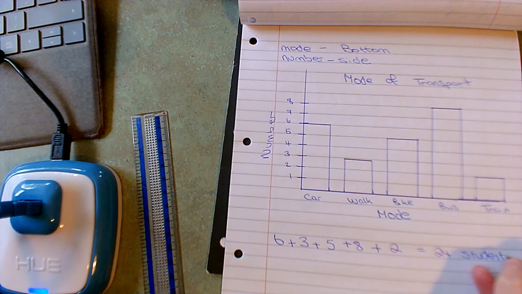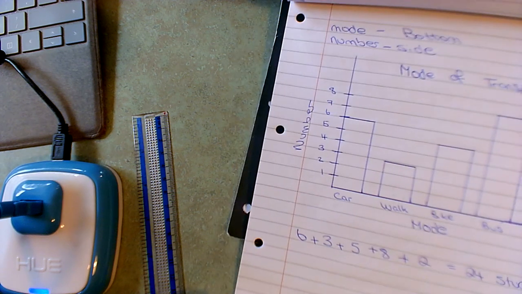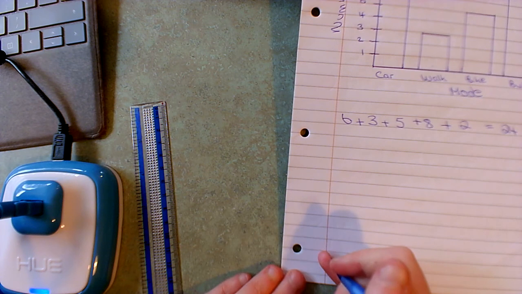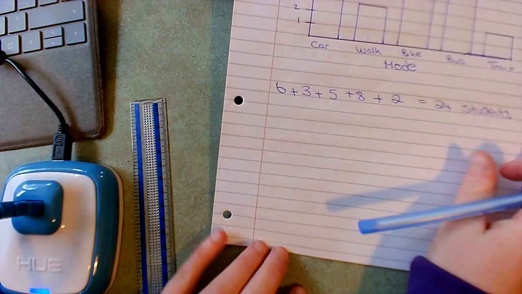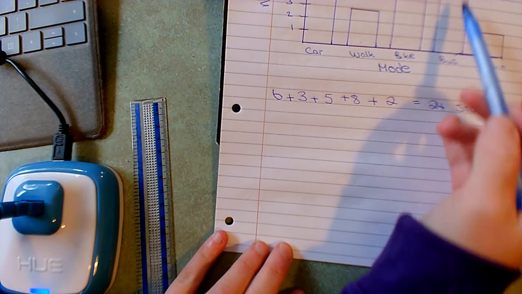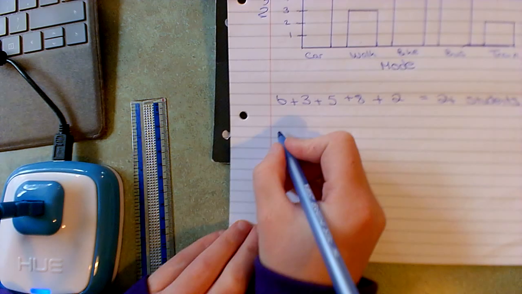In part C it says what fraction of the students travel to the school by bus. So what we're looking for is the students that travelled by bus. We look at bus, and here we can see that 8 people travelled, 8 out of my total. My total here we just worked out is 24.